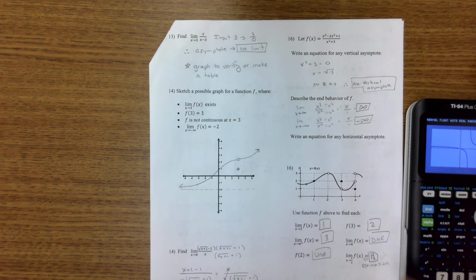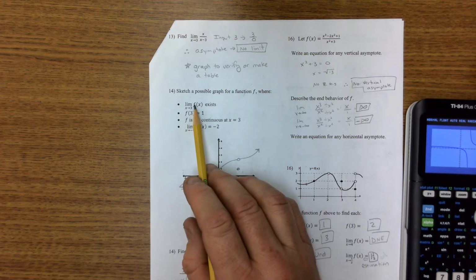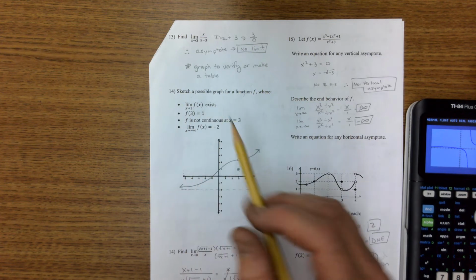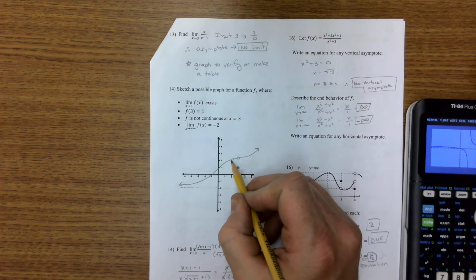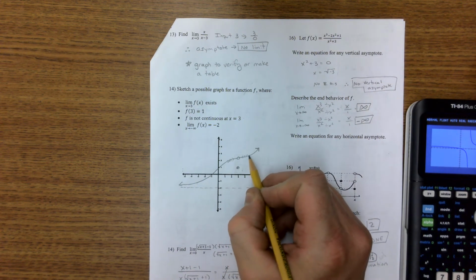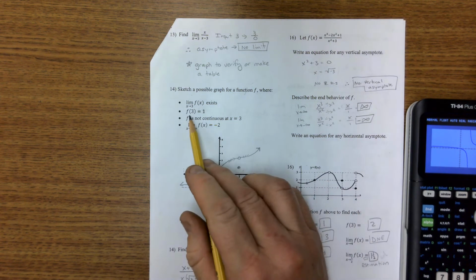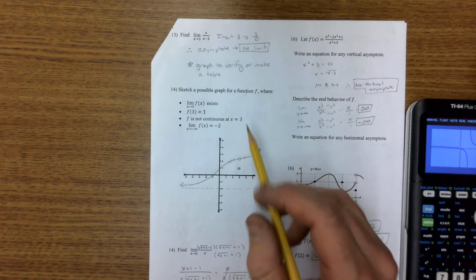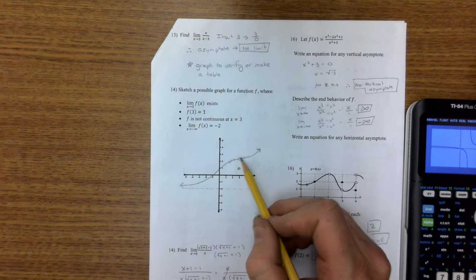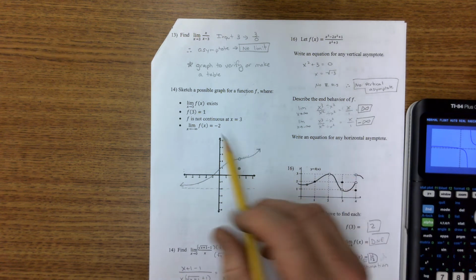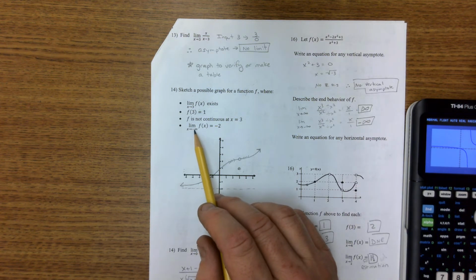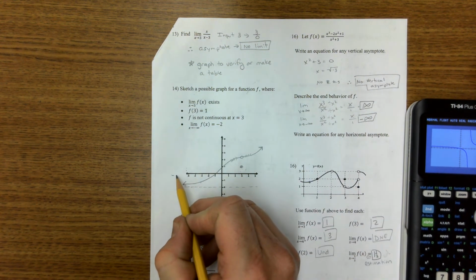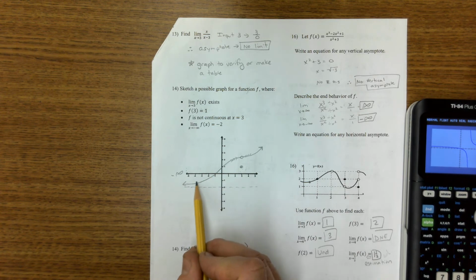Sketching a graph. Let's make sure these parts exist. Let's see here. There is a limit at 3. So at 3, yeah, look at that. There's a limit right there. It's going to there. F of 3 is 1. Input 3, output 1. And it's not continuous. You have to pick up your pencil. And the limit as we go to negative infinity is negative 2. If I go to negative infinity, my graph keeps touching this line.